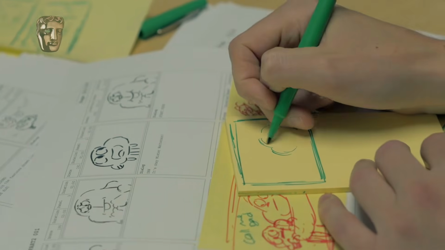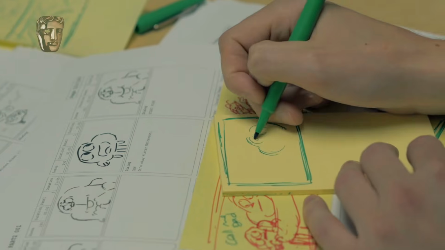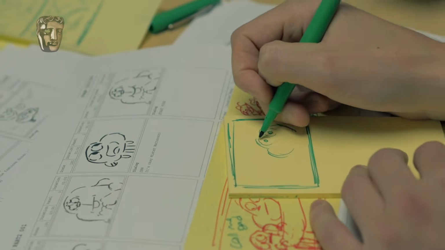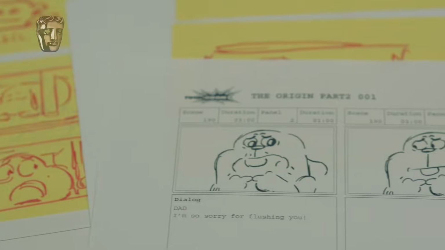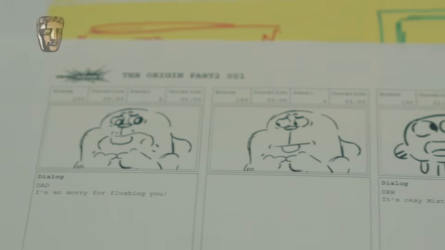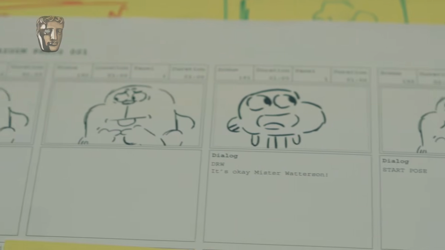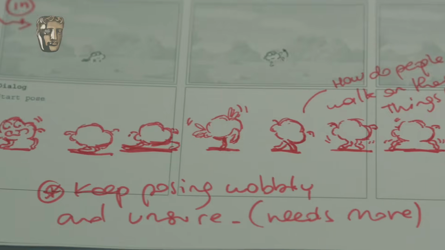My name is Adrian, and I'm the storyboard supervisor. A storyboard comes right after the writing stage. Storyboard contains direction on the backgrounds, the kind of backgrounds we're going to use, camera angles, character acting. Basically, all the direction is already present at storyboard stage.